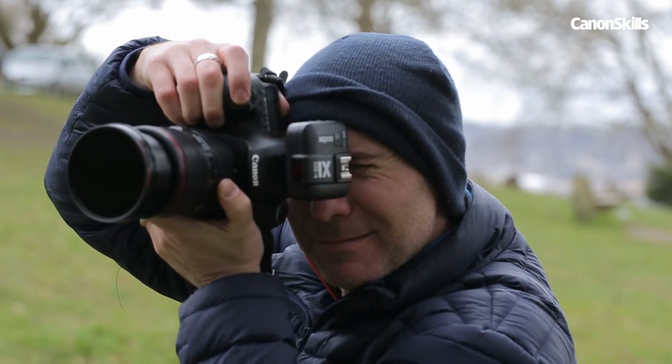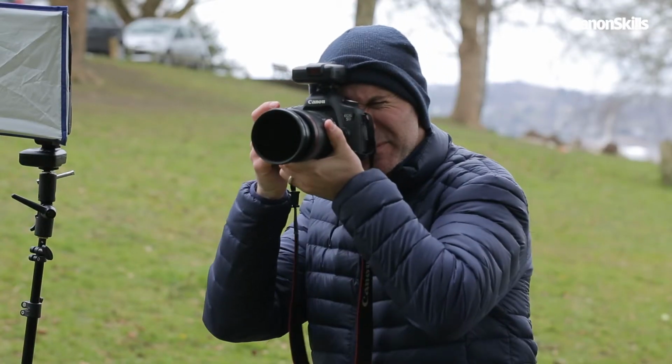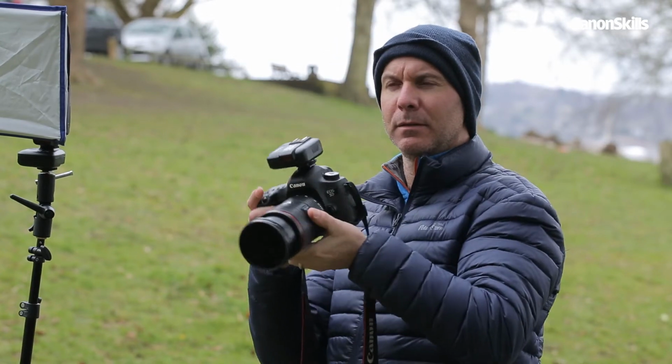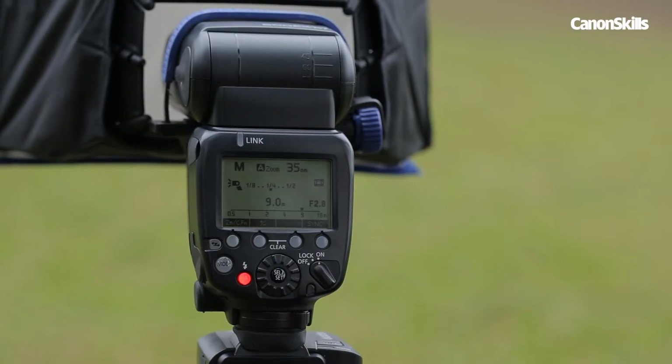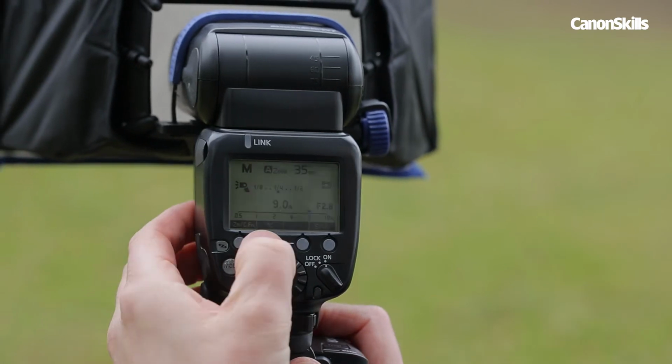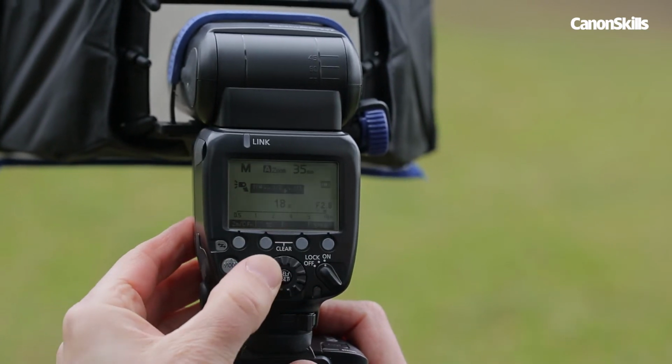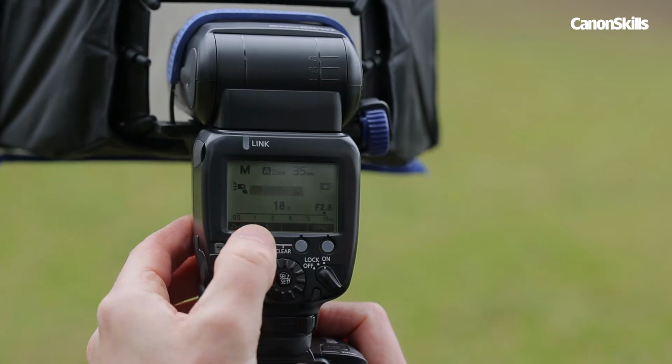By using an ND filter, it reduces the amount of light hitting our sensor, and therefore we can use it to darken the background when we set the correct exposure. As the ND filter reduces the amount of light reaching our sensor, we need to set our flash gun to full power to light our subject's face effectively.